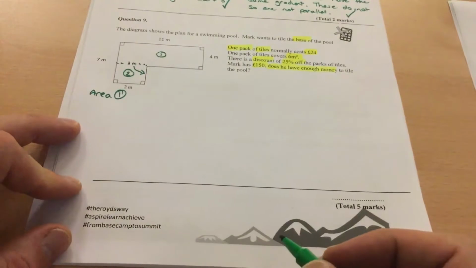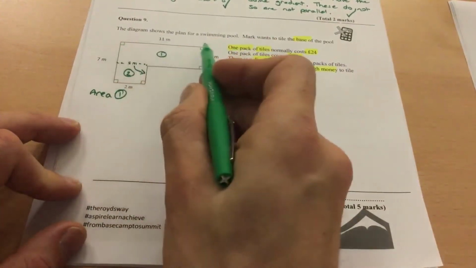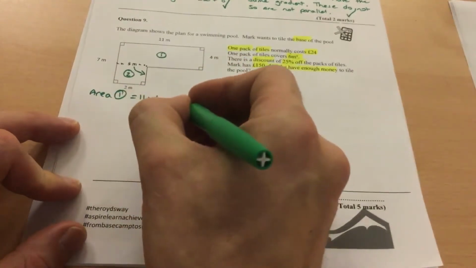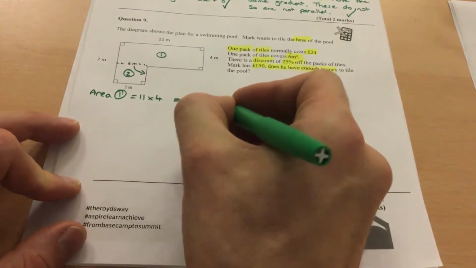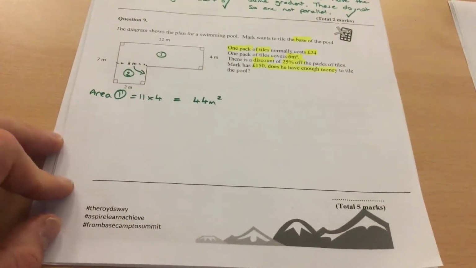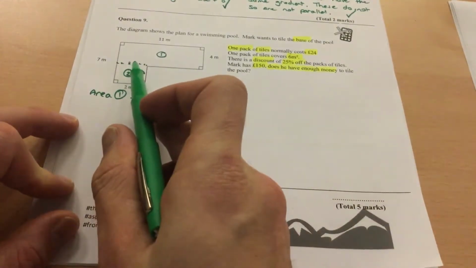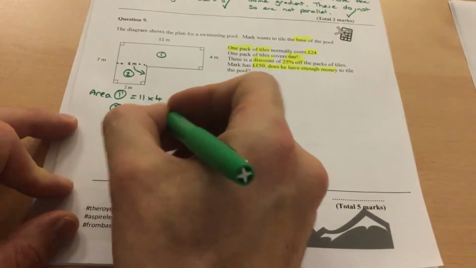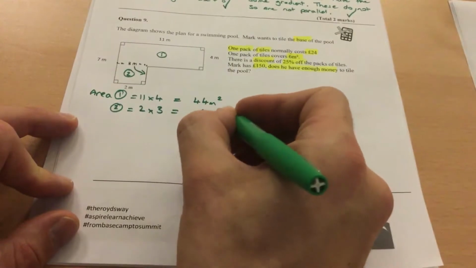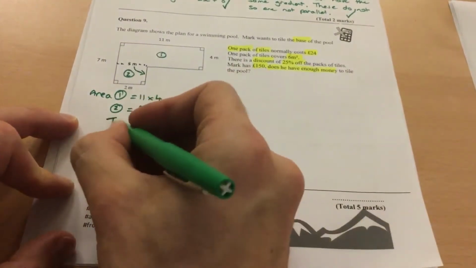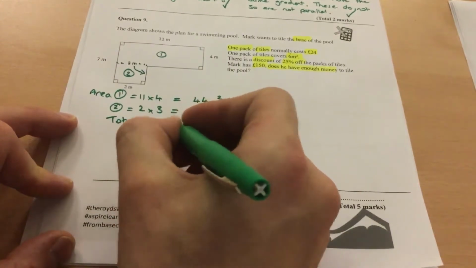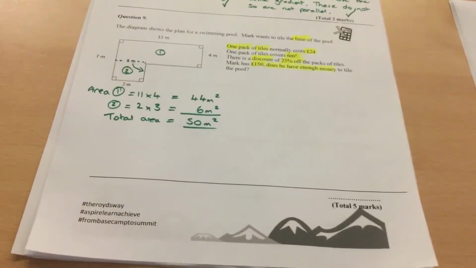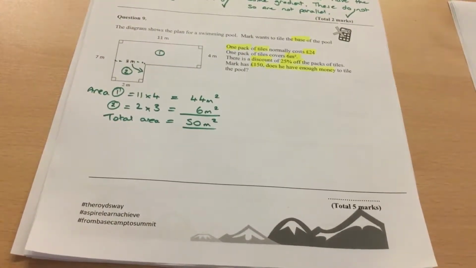I'm going to work out the area of number 1 first. It's 11 by 4, and 11 by 4 gets me 44 metres squared. Area 2, down here, is 2 by 3, which gets me 6 metres squared. So my total area is the sum of those 2, which is 50 metres squared. So that's the total area I need to tile.